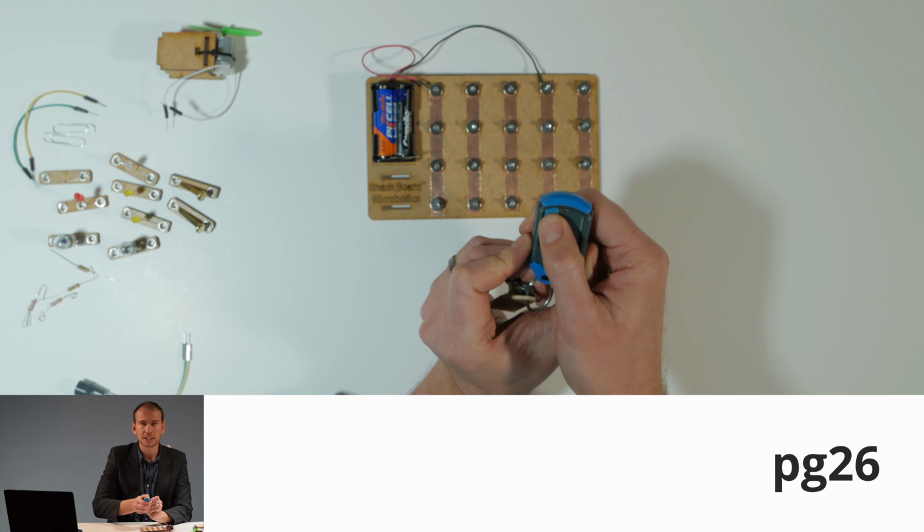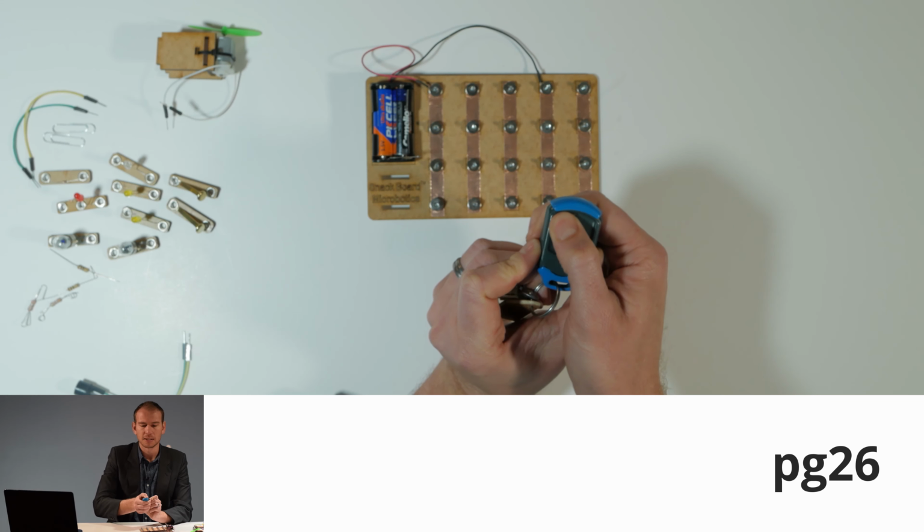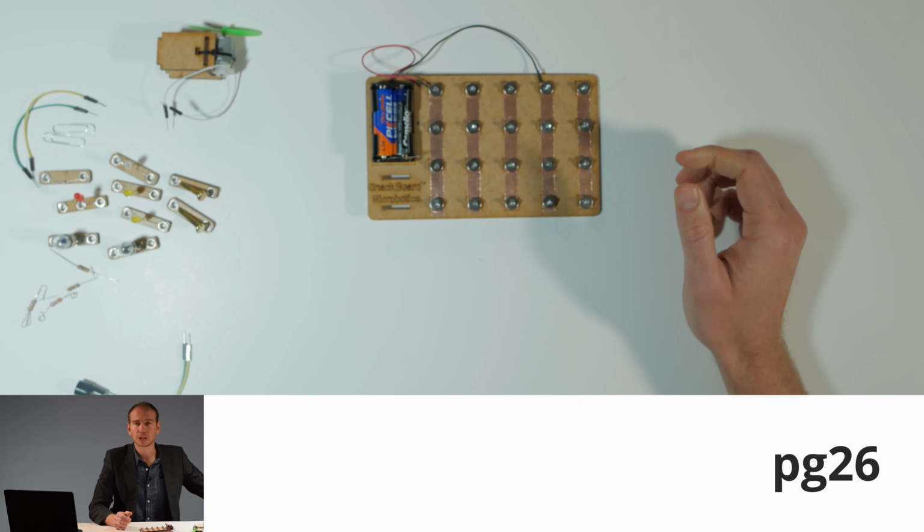Now in chapter 4, we're going to be looking at switches and buttons and how to use them and how they operate. Now, a button is used in many different devices, but a button pretty much, when you press it, it will allow the signal to flow, and when you release it, it will stop. That's what a button basically does. Now a switch works a little bit different.